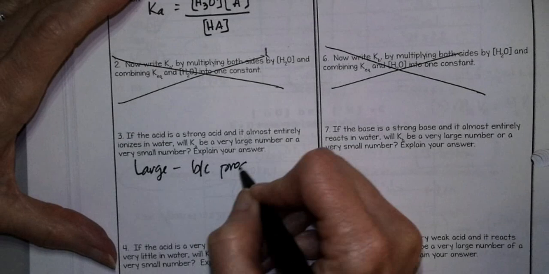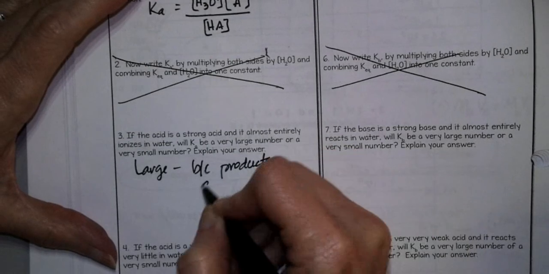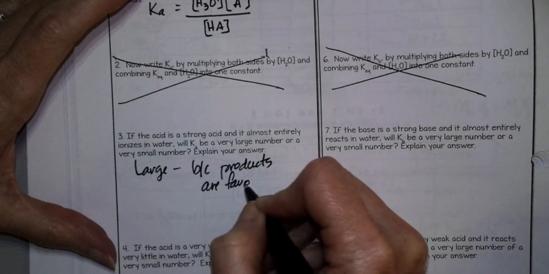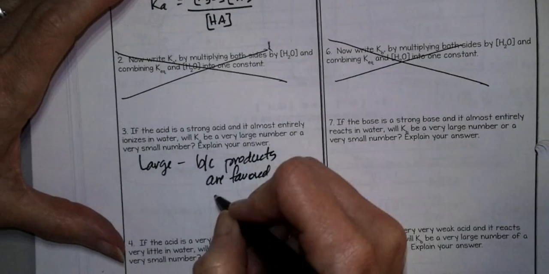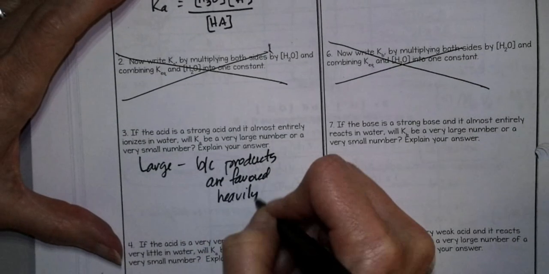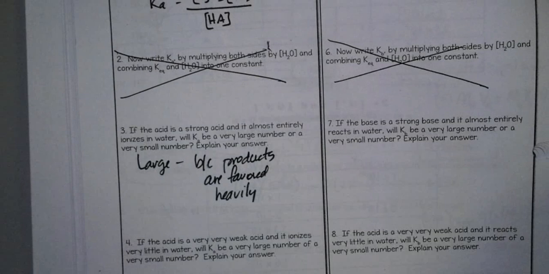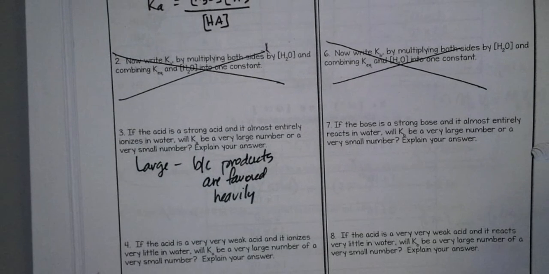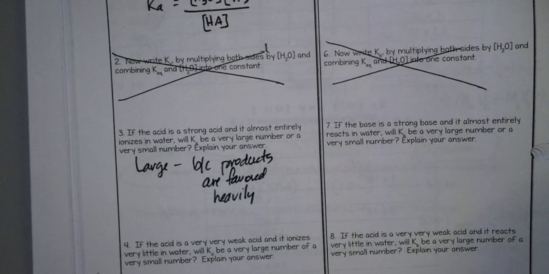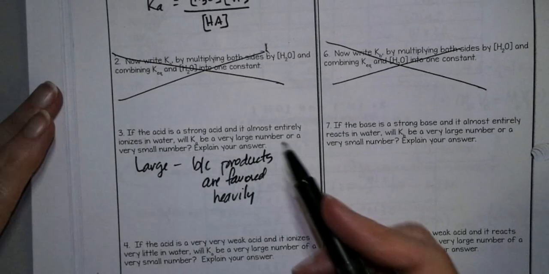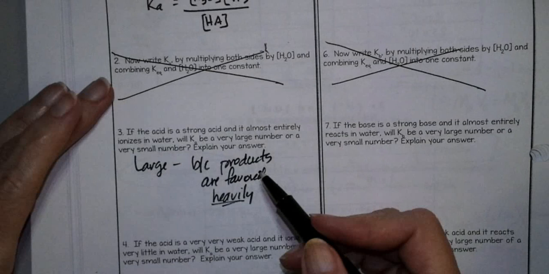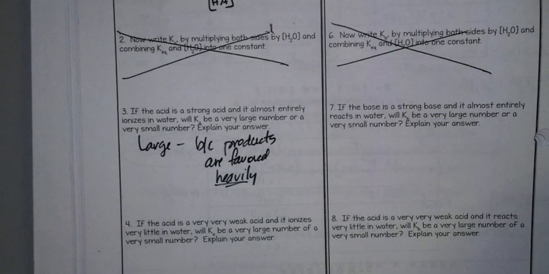Heavily, because it's a strong acid, it completely ionizes. We just write it split up completely and assume it goes to completion. So if it's a strong acid, you're going to have a large K because it's right shifted, way over to the products. Pretty much everything is pulled apart there.